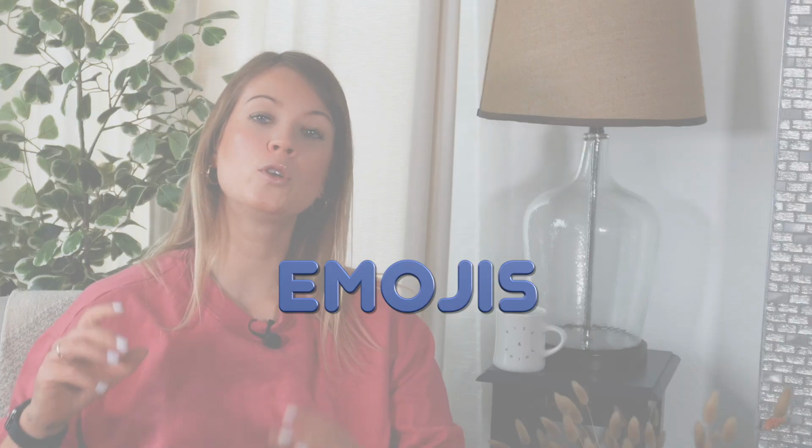Tip number 12, use emojis in the subject line. Adding emojis in your subject line could be an effective and playful way to really capture someone's attention, especially in a crowded inbox. But when you use emojis, you want to make sure that A, they have something to do with the content of your email, and B, you want to use them sparingly. So you do not want to send out every subject line with an emoji.